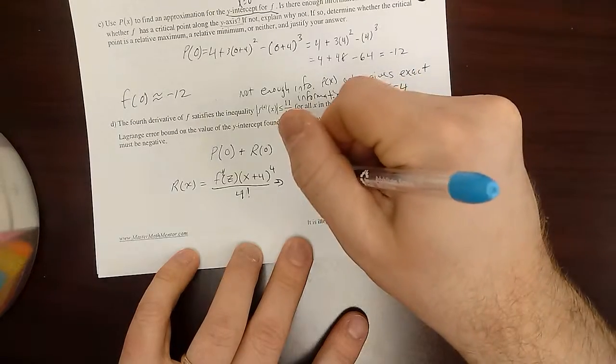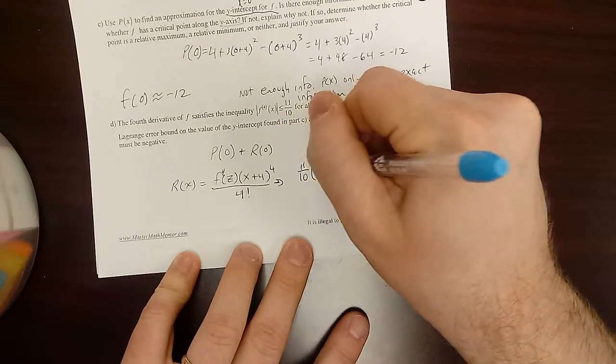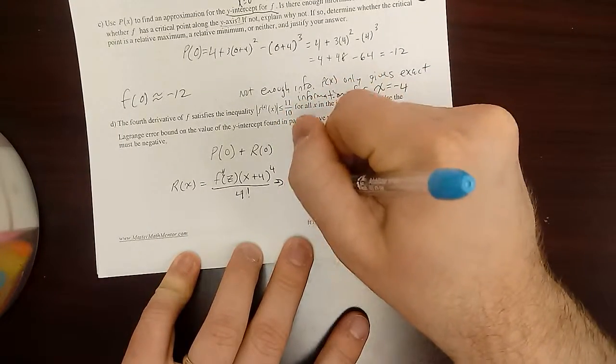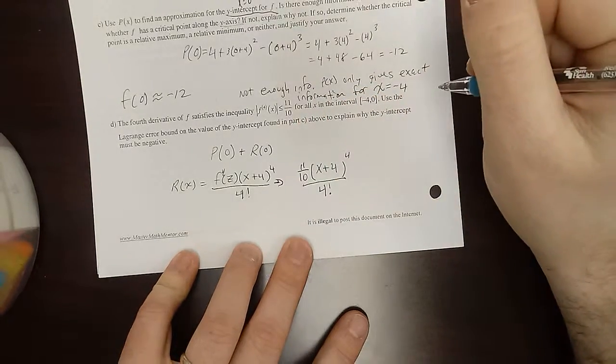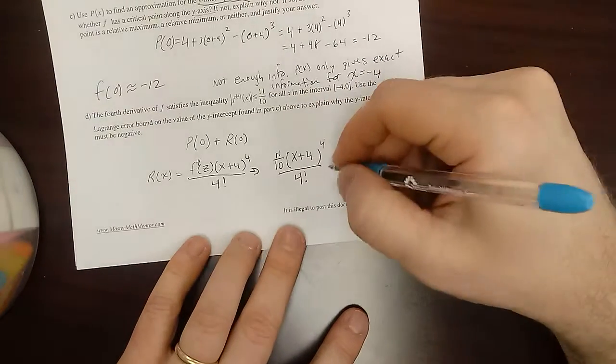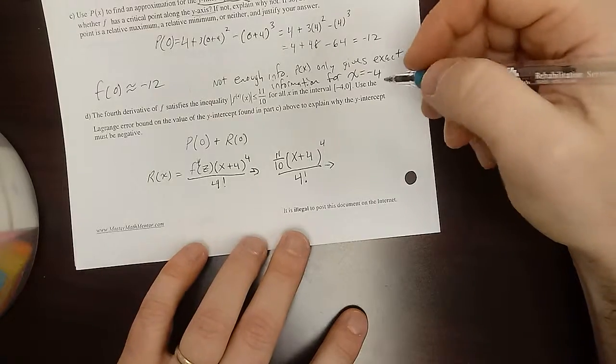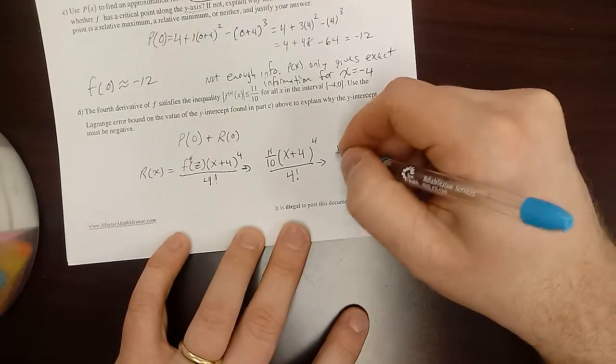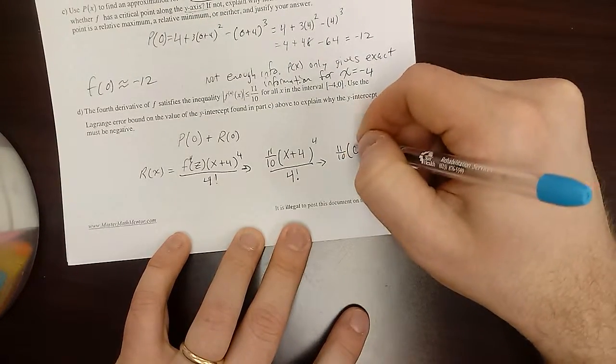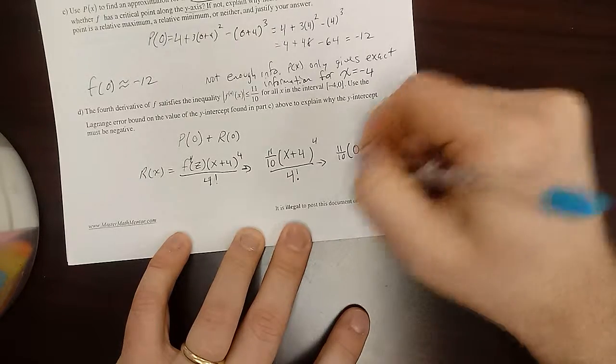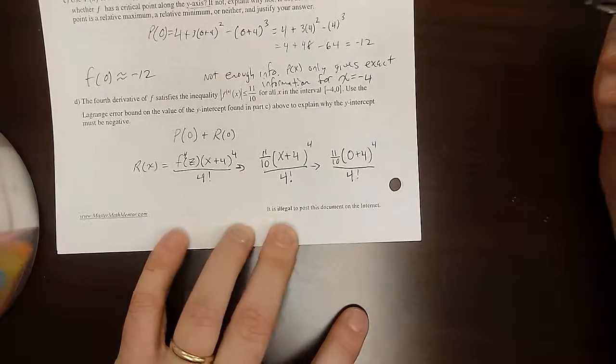So then it's whatever x value we're looking at plus 4 to the fourth over 4 factorial. So let's check this out. If we plug in our 0, we get 11/10 times 0 plus 4 to the fourth over 4 factorial.